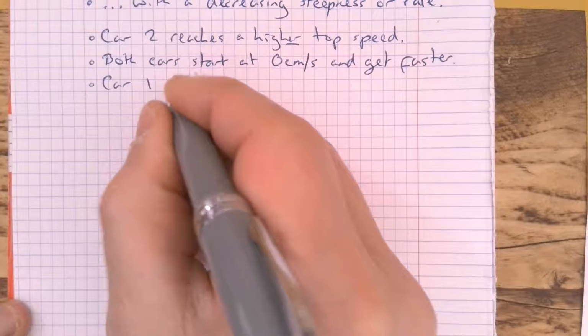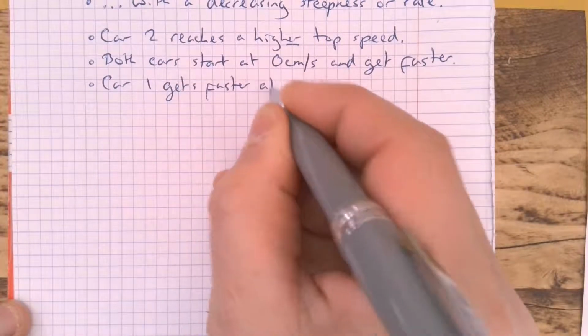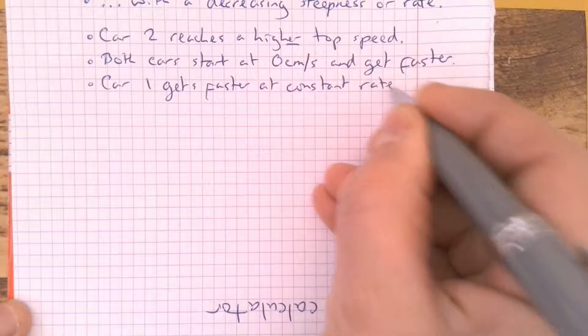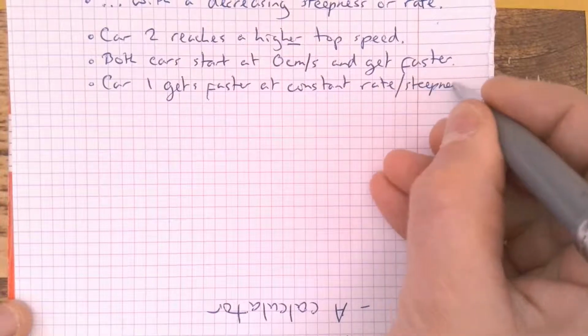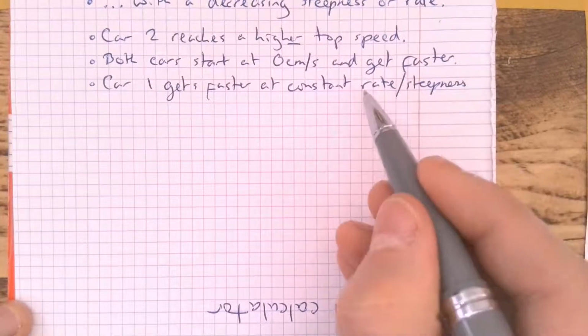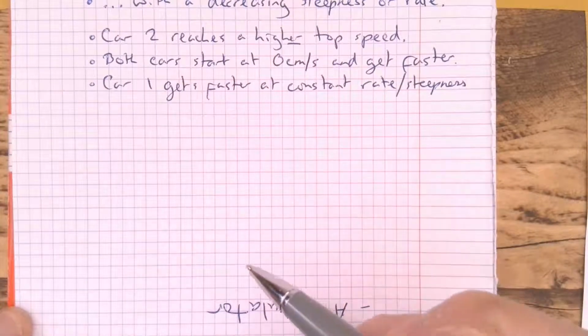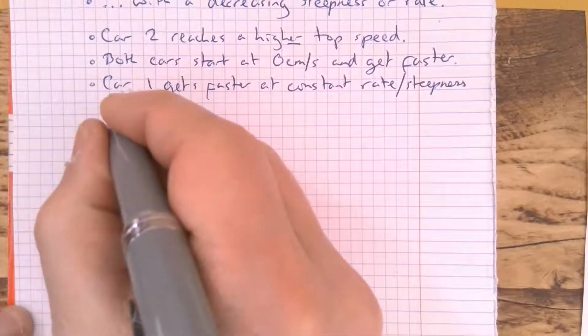So car 2 gets faster at a constant rate or steepness. I'm talking about steepness there, but I have to use the word rate to get a mark. Car 2 gets faster at a constant rate. Now that's not enough, because that doesn't give me any information about car 1, so I need to make sure I say about car 1 as well.